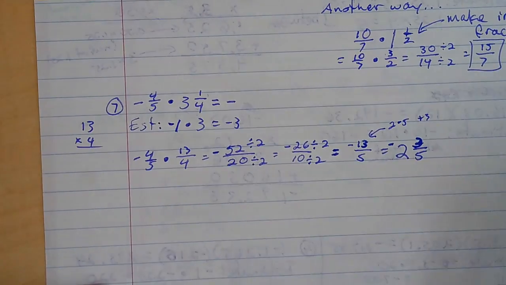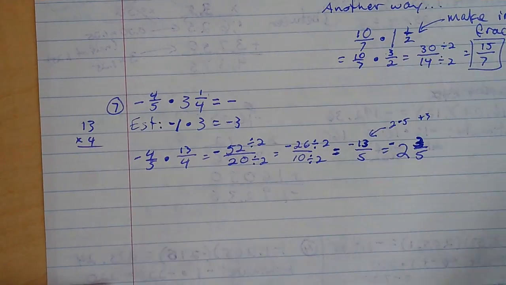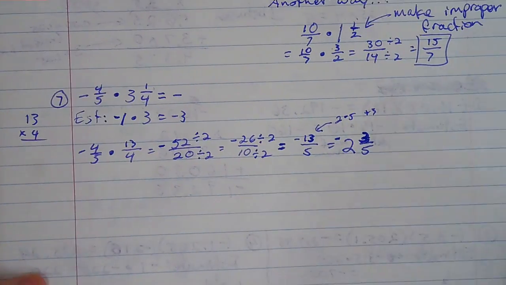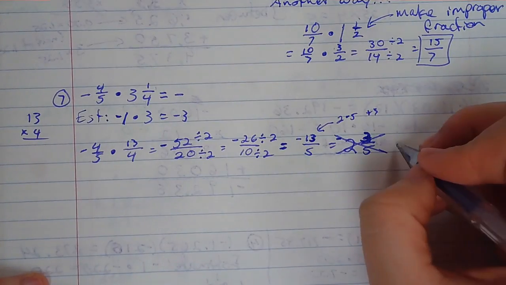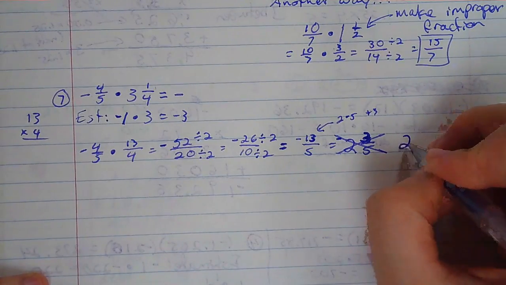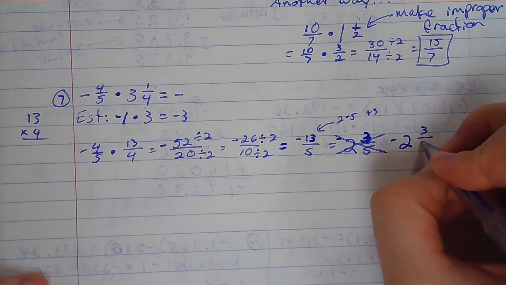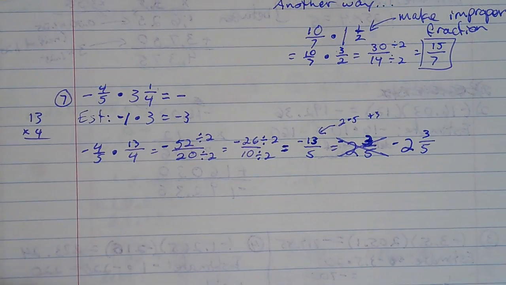I am not on top of things today, guys. 3 fifths. That doesn't even look like a 3. Jeez. Go away. 2, and I forgot the negative sign again. -2 and 3 fifths. That is pretty close to -3.